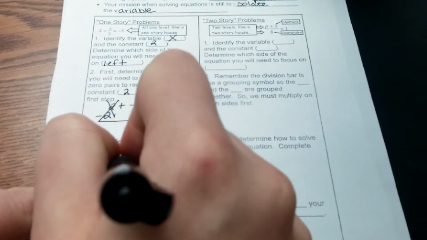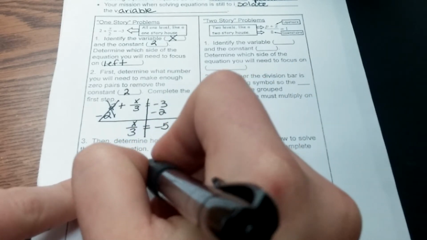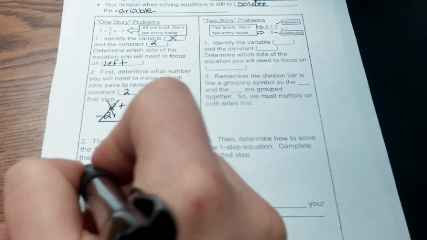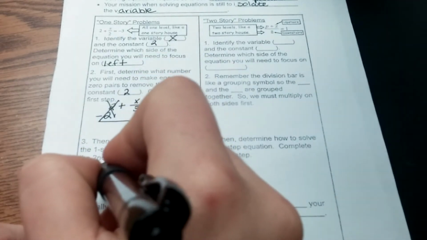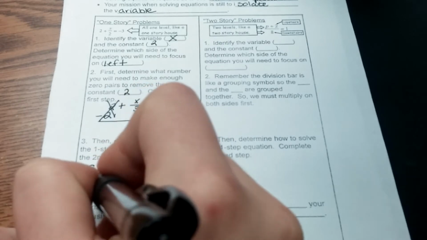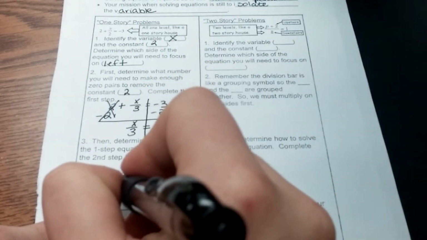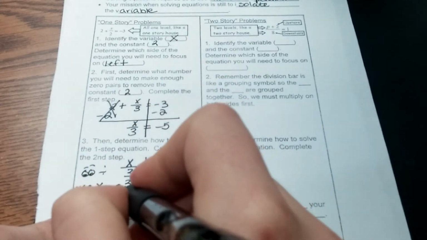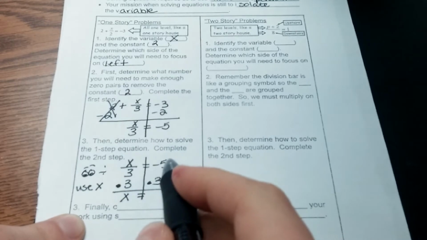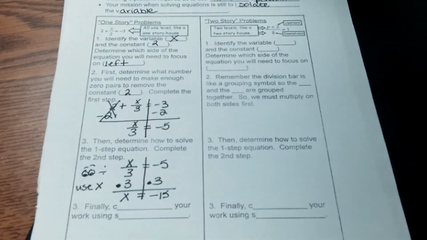Then determine how to solve the one-step equation and complete that second step. So the resulting one-step equation is x over 3 is equal to -5. I see division, which means I need to use multiplication. If I'm dividing by 3, I'll need to multiply both sides by 3. Those two will cancel, and I have x is equal to -5 times 3, which is -15. That's how you solve a one-story problem.